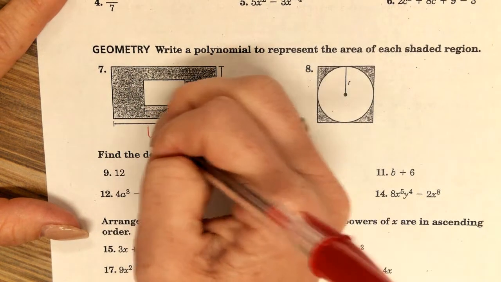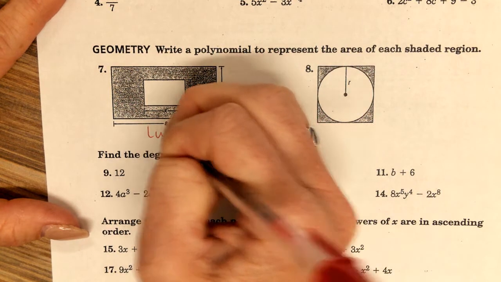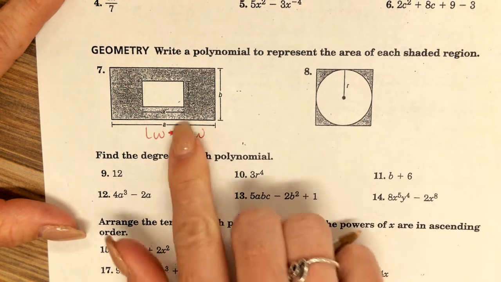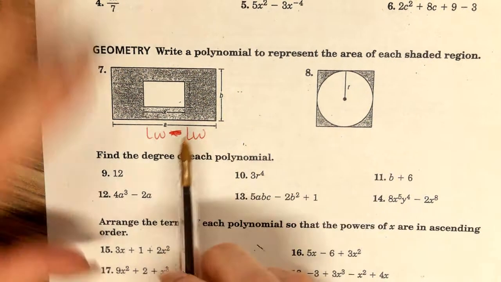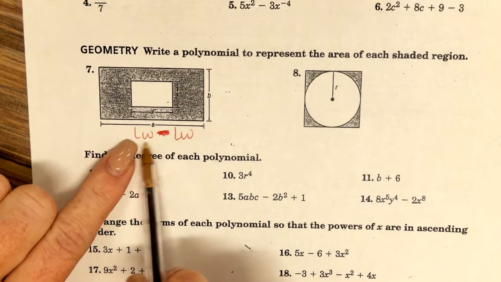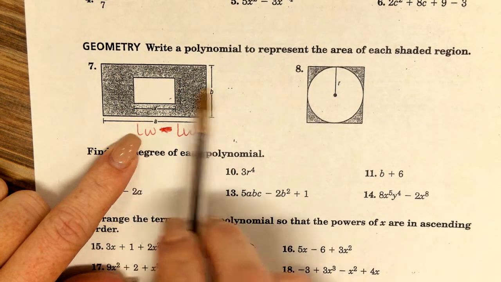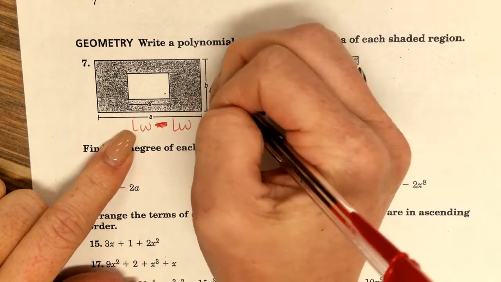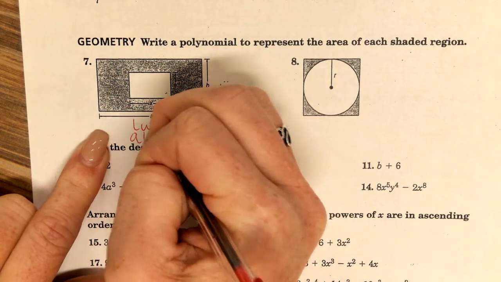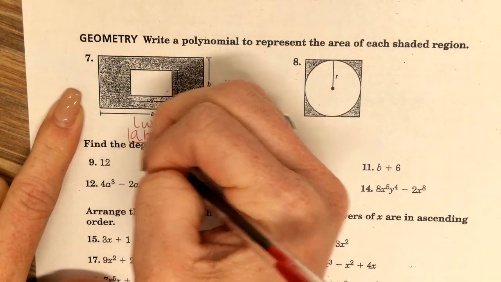So I would do length times width minus length times width. Well, they gave you a length and a width. Are y'all with me? So which one would I write for the first one? The bigger rectangle, right? So how would I write that? So A times B minus X times Y. That would be your answer.